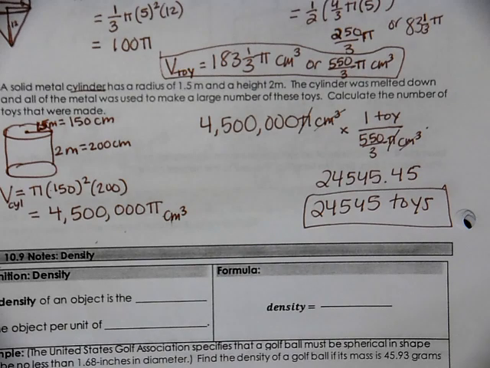All right, so we got 24,545 toys that we can make with that amount of metal.